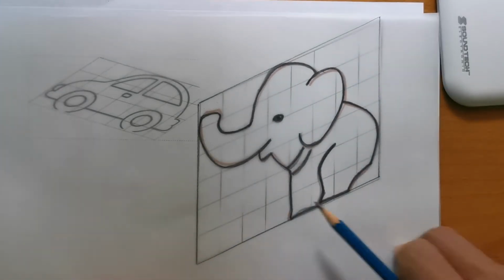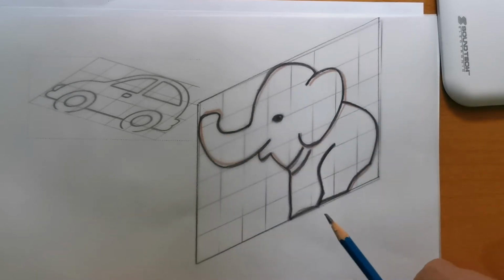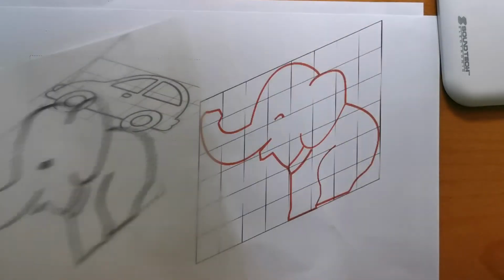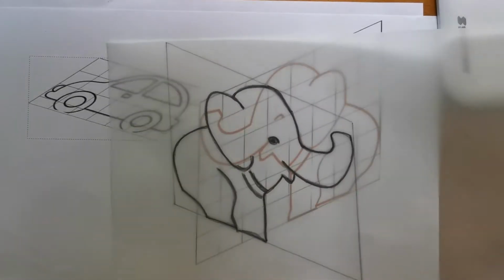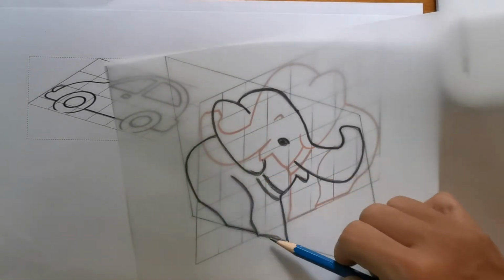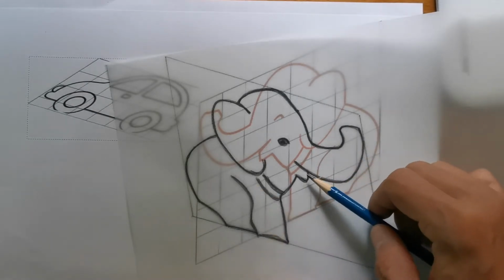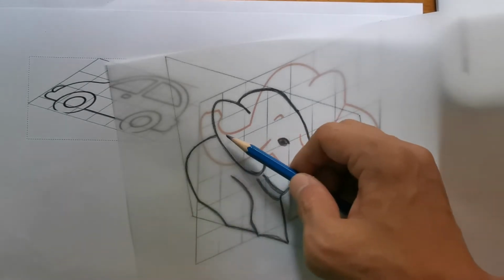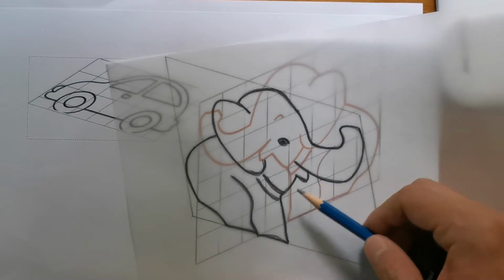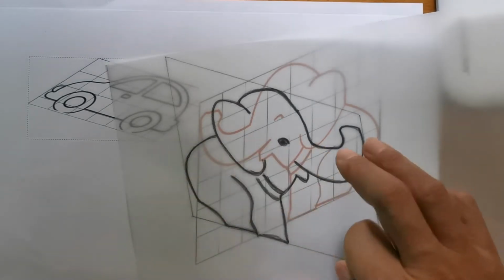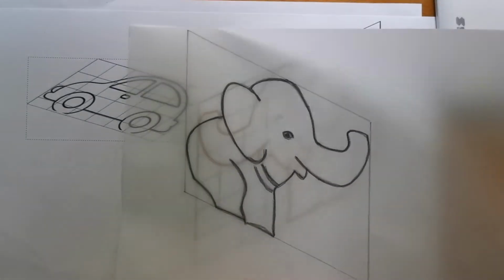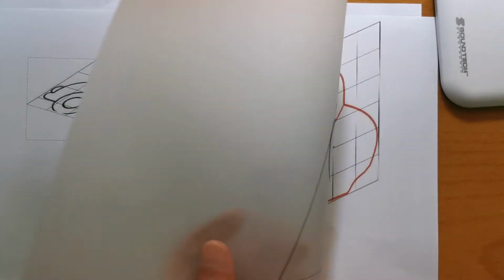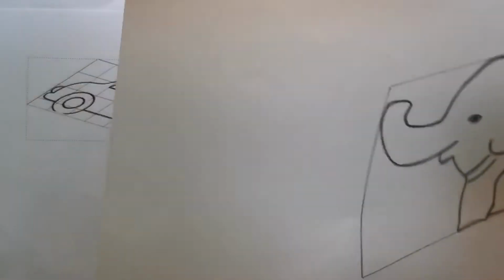Now, once I've gotten this elephant down here, what I do is I flip the elephant over, and I begin to draw. I use my pencil to draw over it, so that I'm able to transfer the image right onto the paper. After I flip over and draw, then I flip it back.